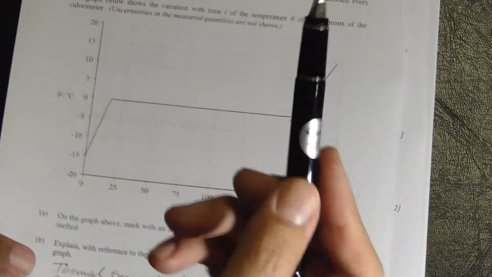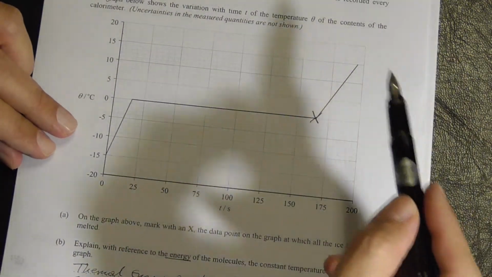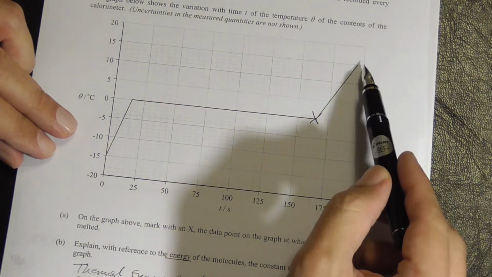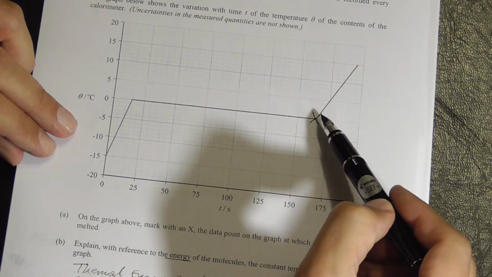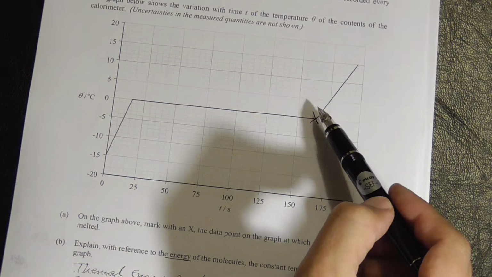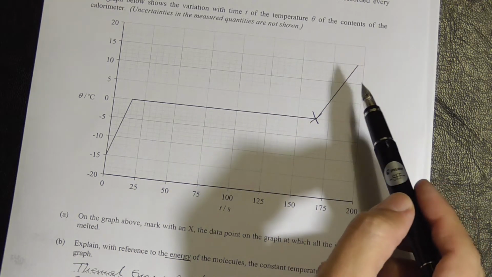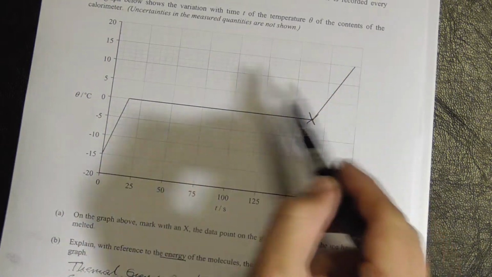So this was tricky, but we really have to look at this region because we have water, we know the specific heat capacity of water, and the mass is the same. Power is the same in all three regions.